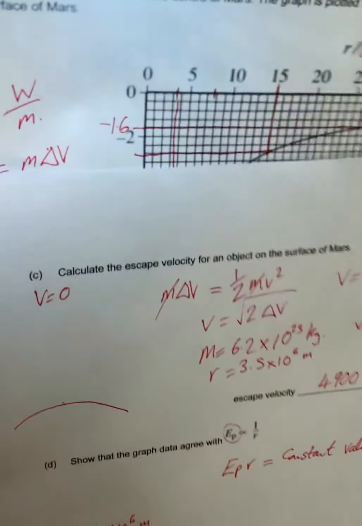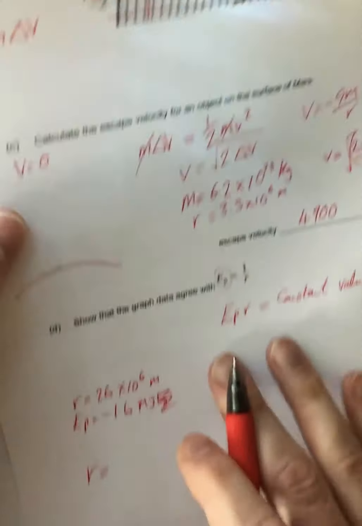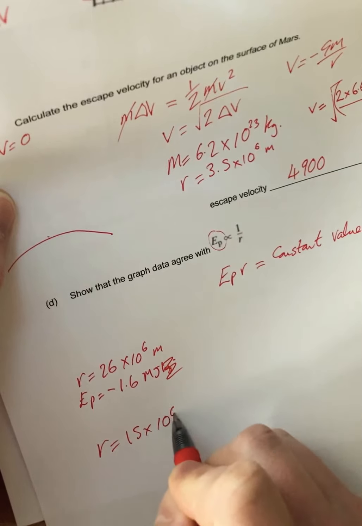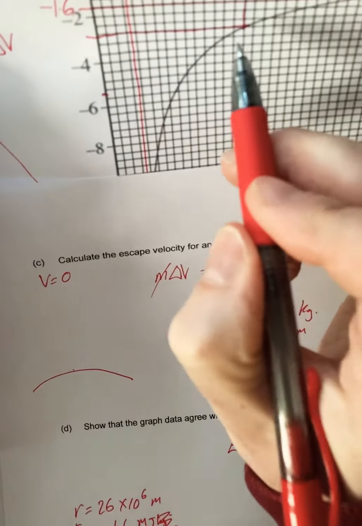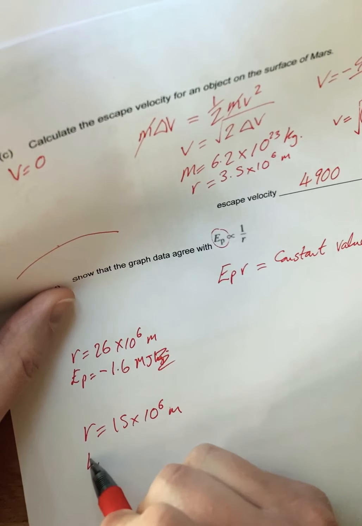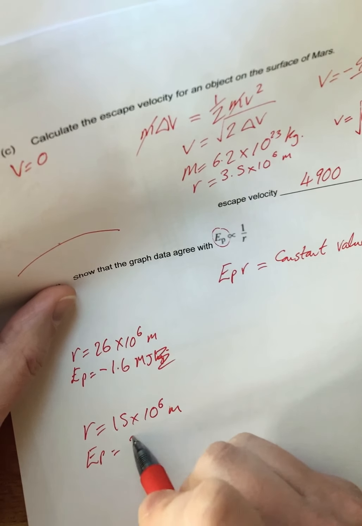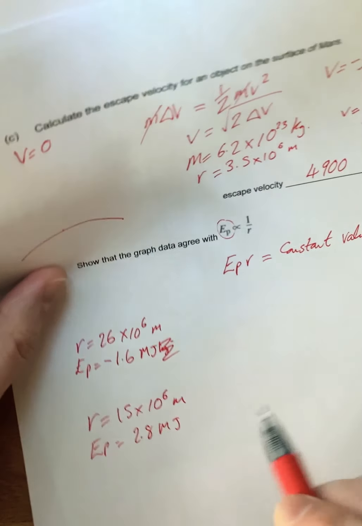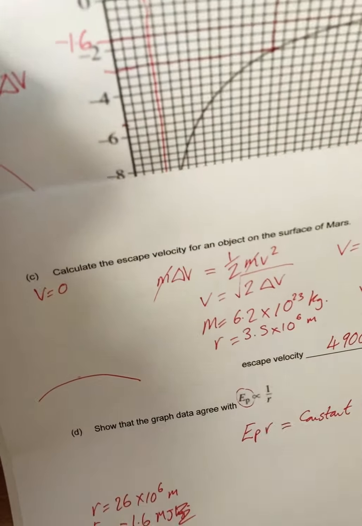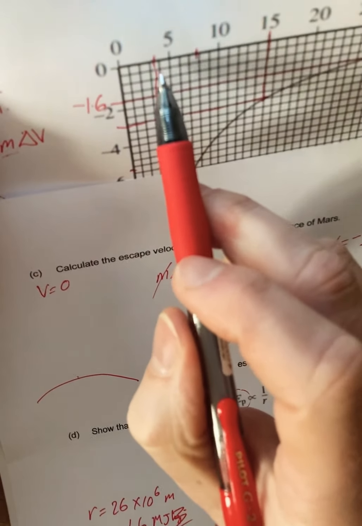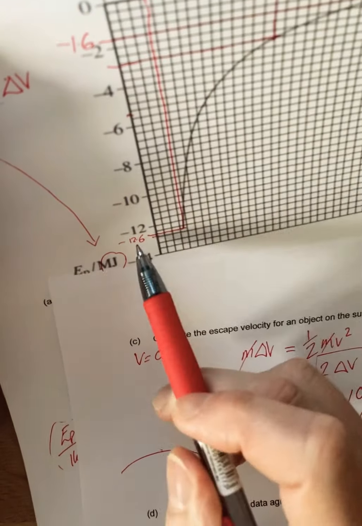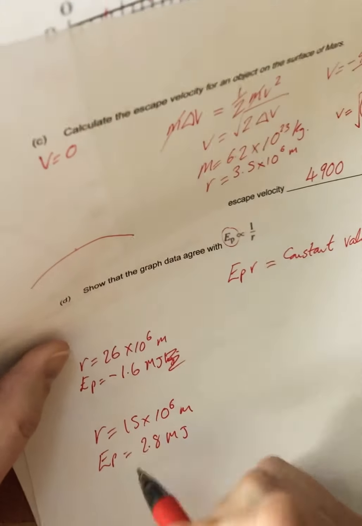Another value was 15 times 10 to the 6 meters away. At that point, the potential was 2.8 megajoules. And then the final value we'll take at the surface of the planet, and that's minus 12.6.